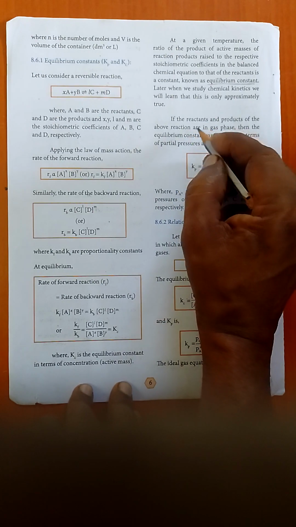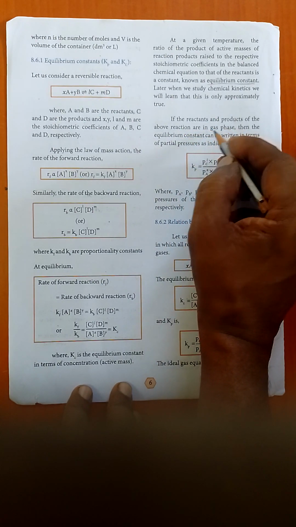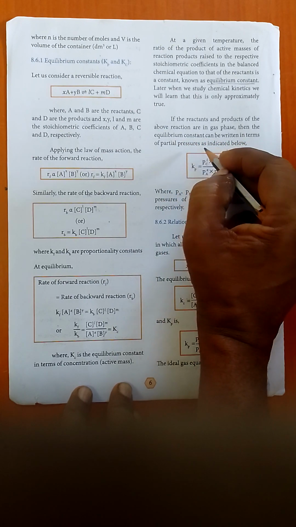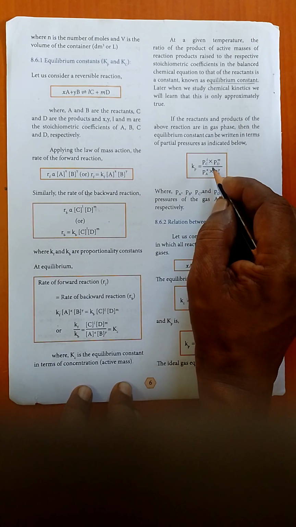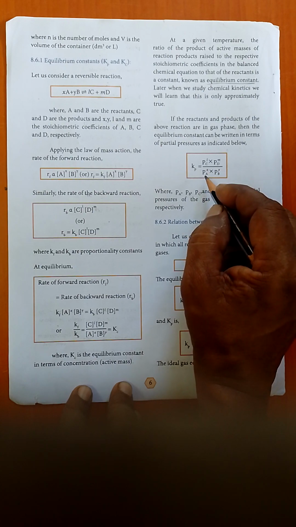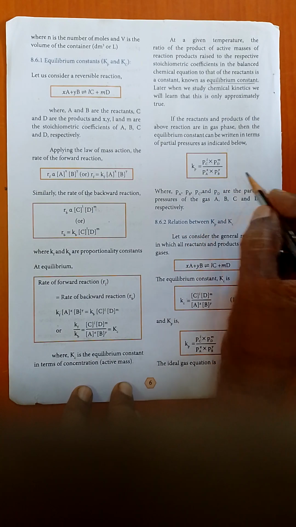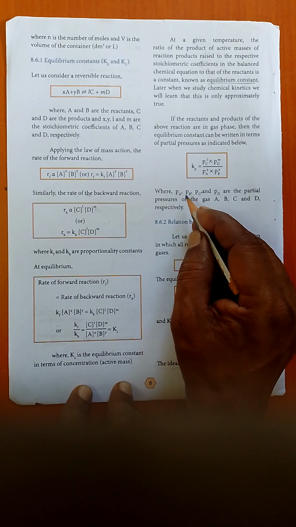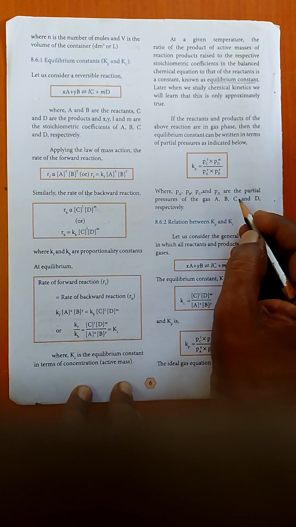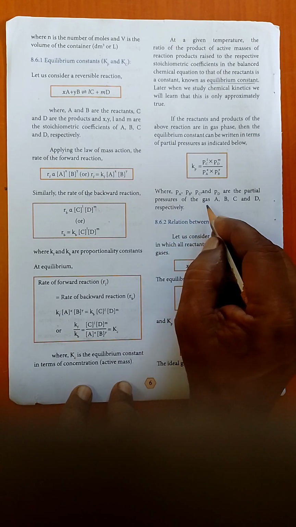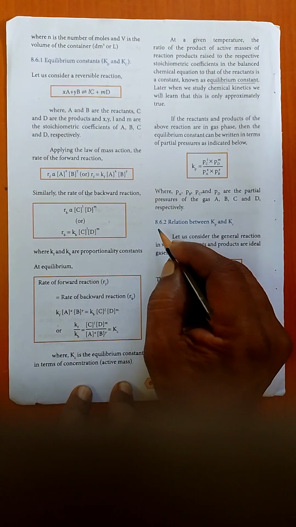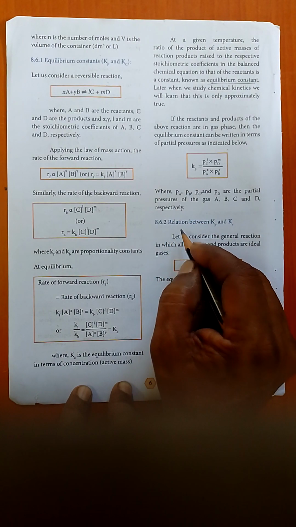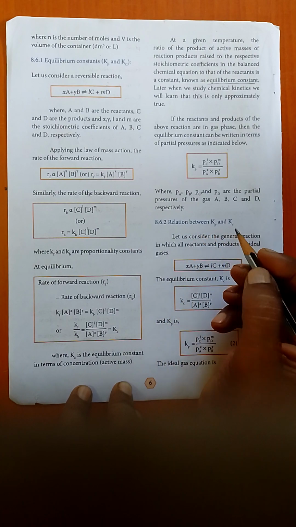If the reactants and products of the above reaction are in gas phase, then the equilibrium constant can be written in terms of partial pressures as indicated below. Kp is equal to Pc power l into Pd power m divided by Pa power x into Pb power y, where Pa, Pb, Pc and Pd are the partial pressures of the gases A, B, C and D respectively. 8.6.2 Relation between Kp and Kc.